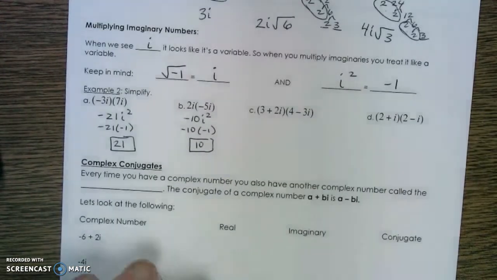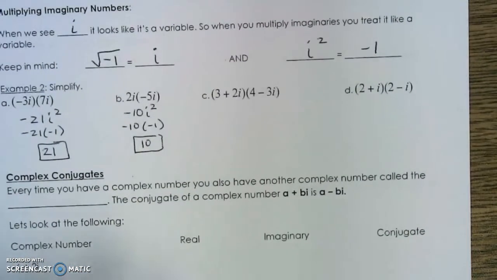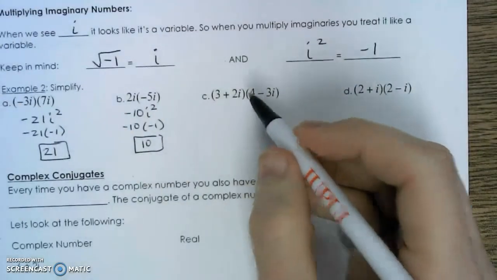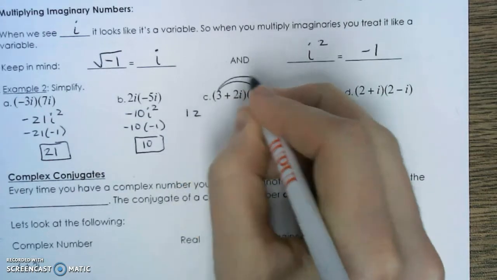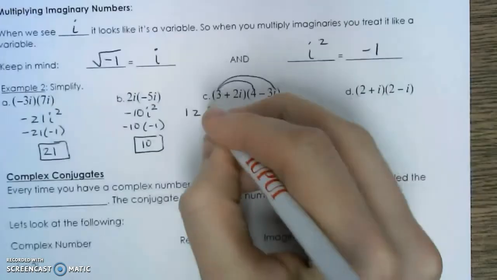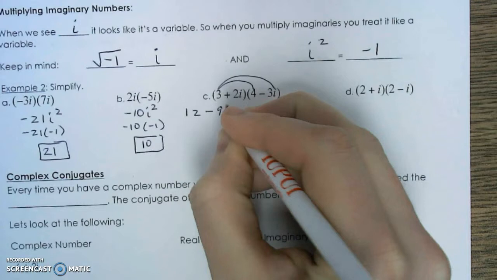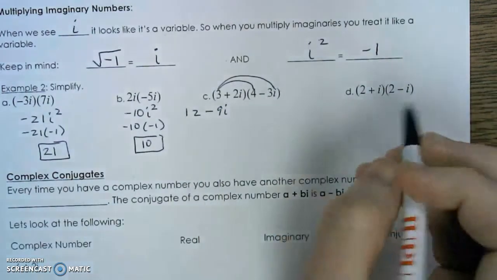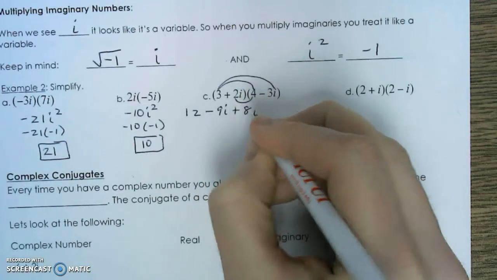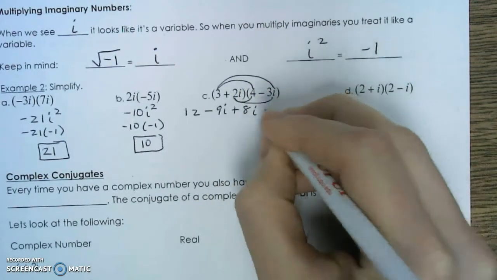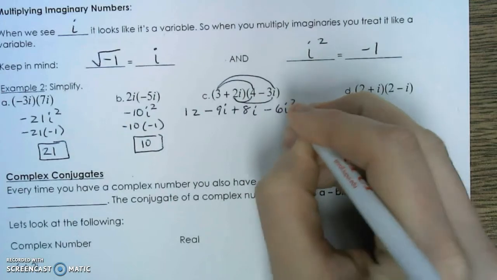And here I've got foiling. So we're going to FOIL these. If I do first, I get 12. And then outside, I get negative 9i. And then I've got inside 8i. And then last, negative 6i squared.